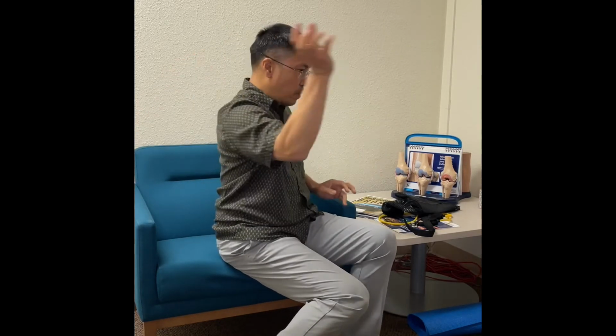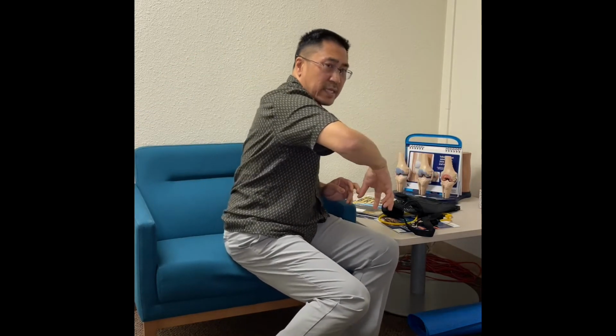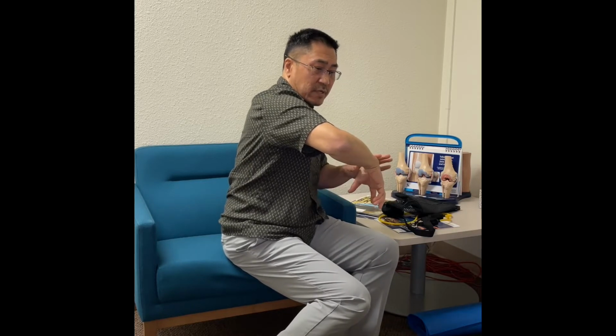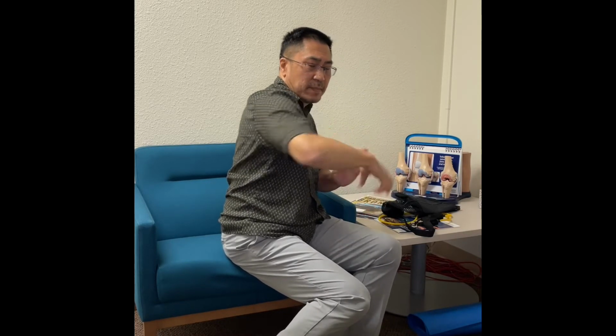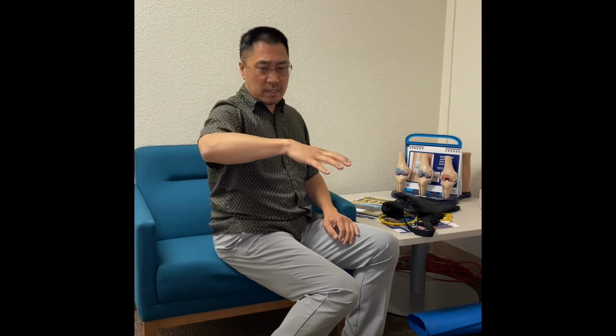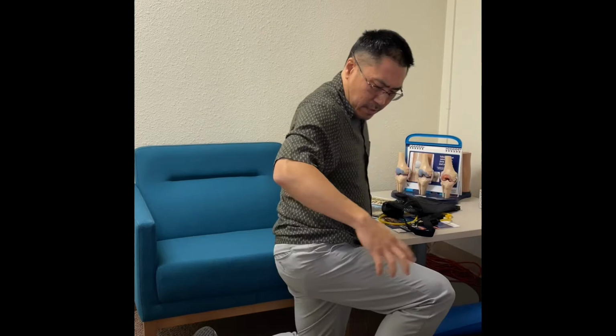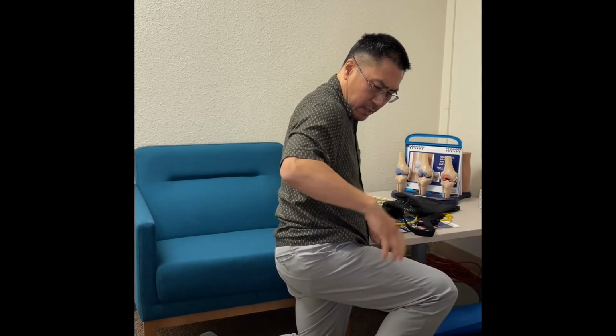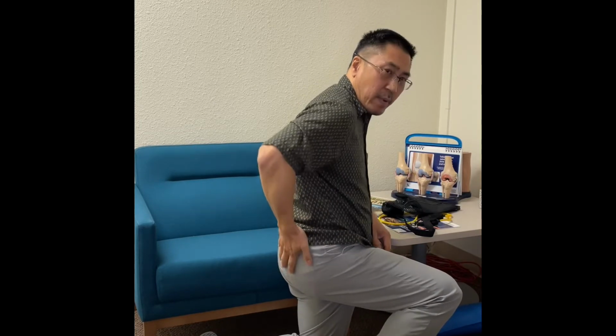Every time he threw the ball, he would strain it because of the loss of flexibility, and to the point where it was just right here. And so for him, he could barely put his hand to his back pocket.